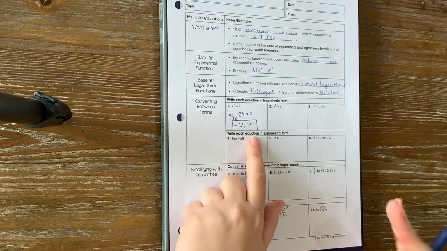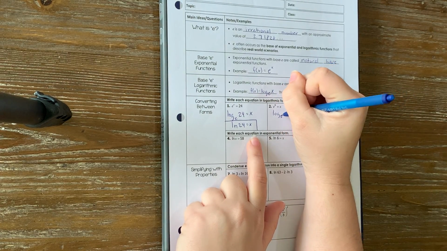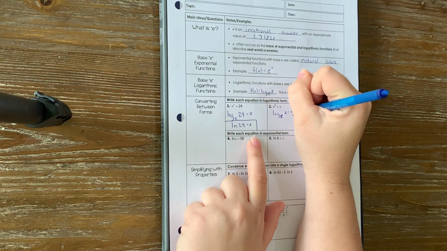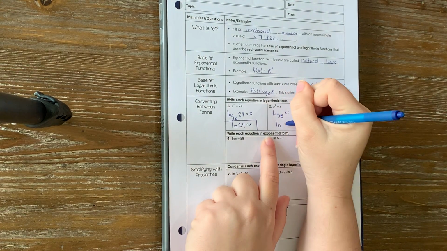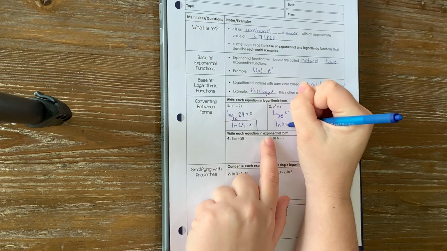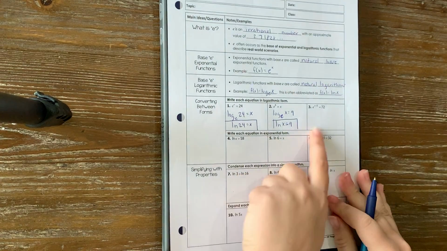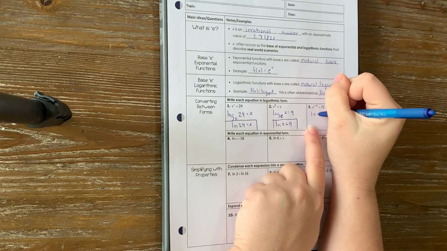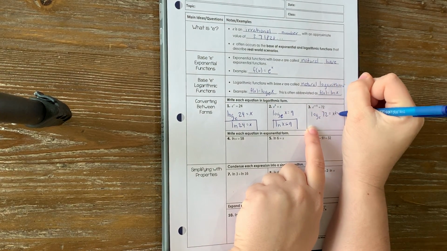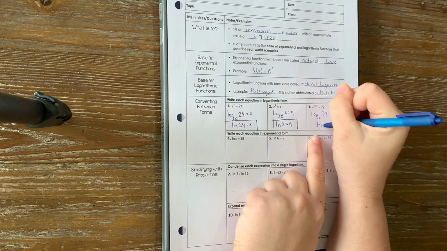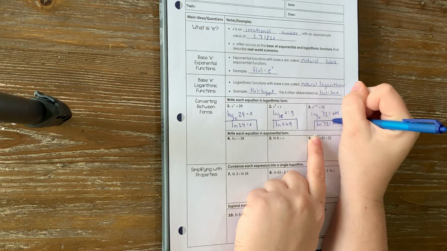Okay, number 2. That's log base e of x equals 9, so natural logarithm of x equals 9. This one, log base e of 72 equals x plus 5, so natural logarithm of 72 equals x plus 5.